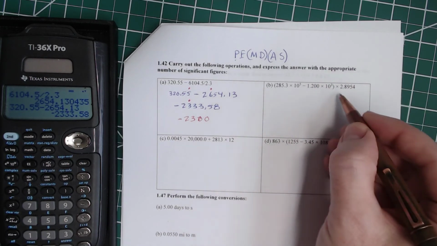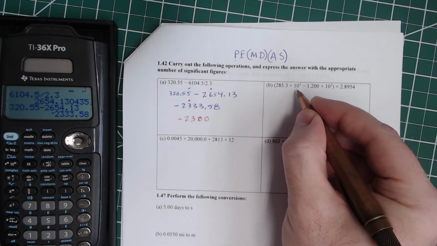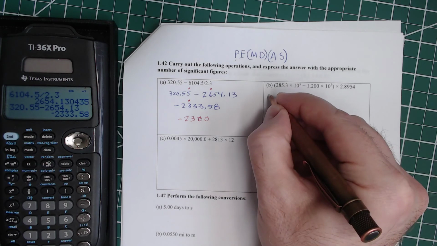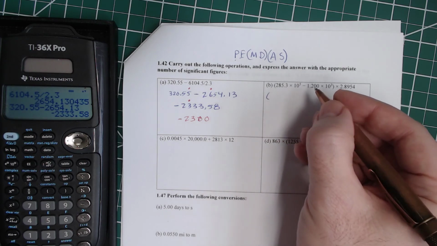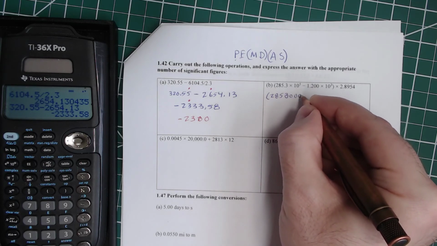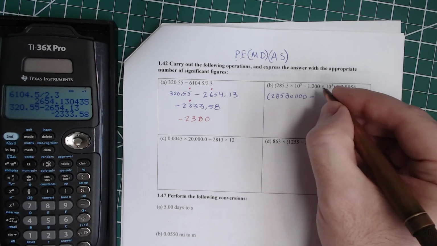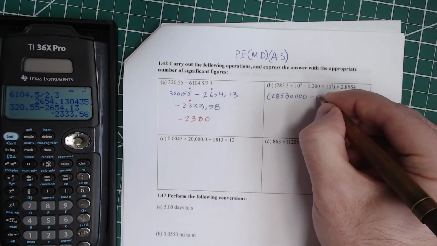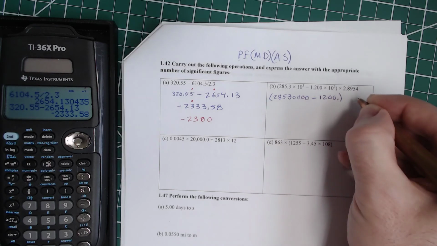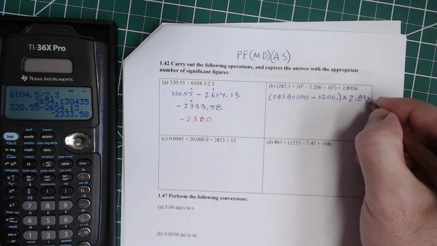All right, so here we've got another problem. We've got 285.3 times 10 to the 5th. That's really not even in proper scientific notation. I'm going to write that in regular notation. So 285.3 times 10 to the 5th is 28530000. And then 1.200 times 10 to the 3rd, that is simply 1200. And I'll go ahead and put a decimal point there because all 4 of those are significant. And then I'll go ahead and rewrite this, 2.8954.